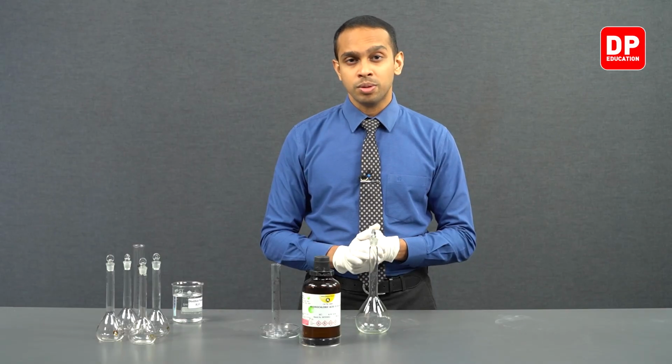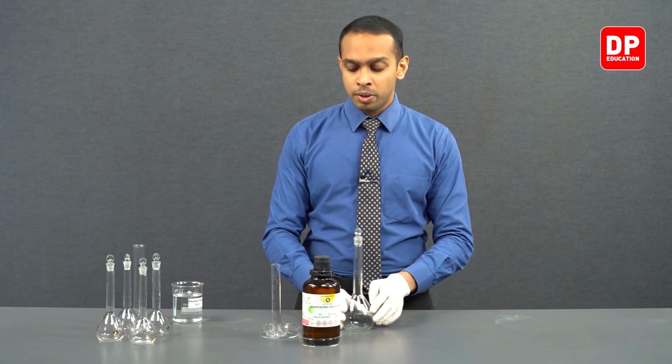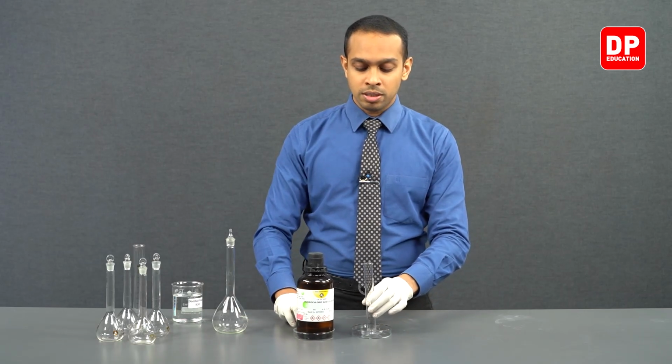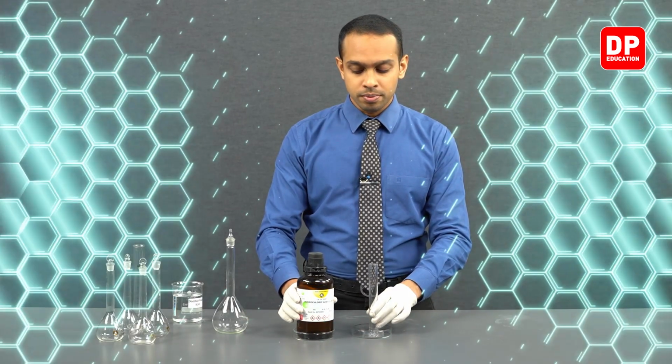So now let's measure 21.5 cubic centimeters of HCl.